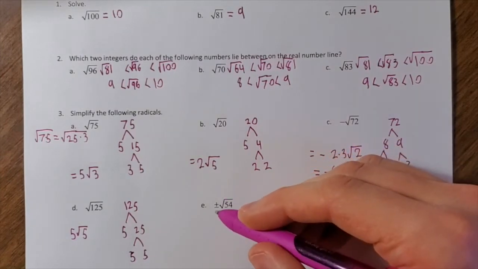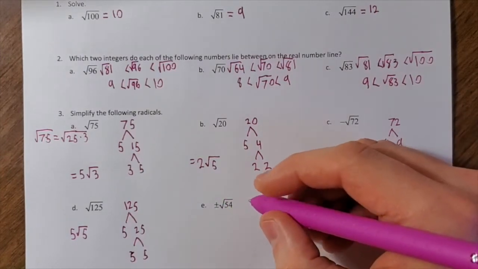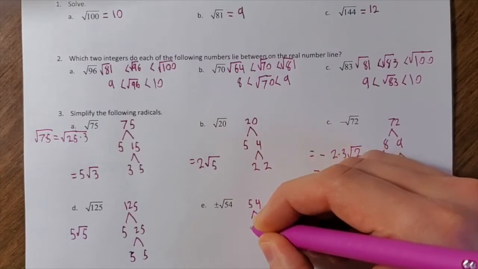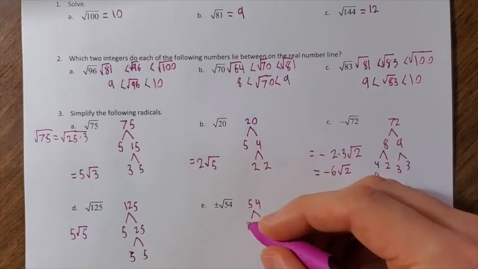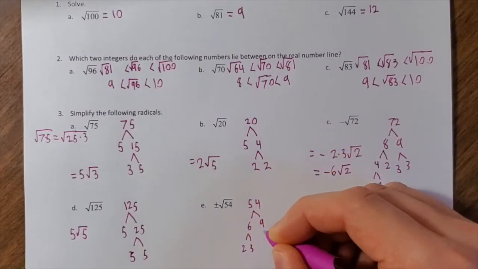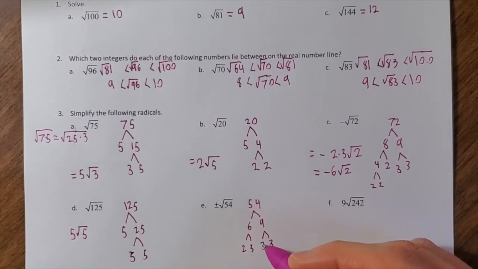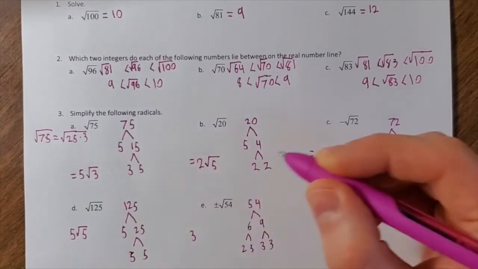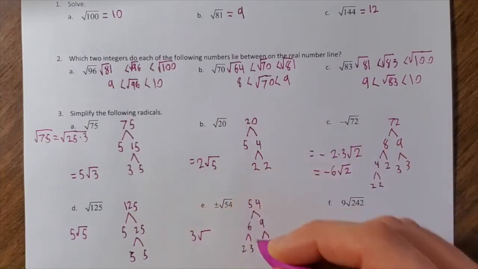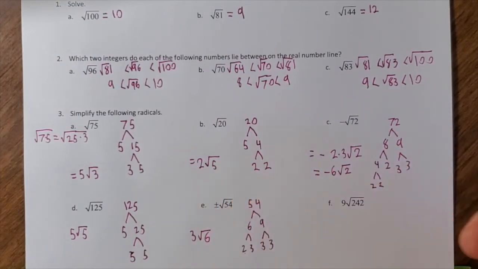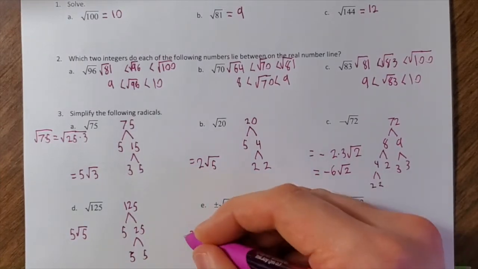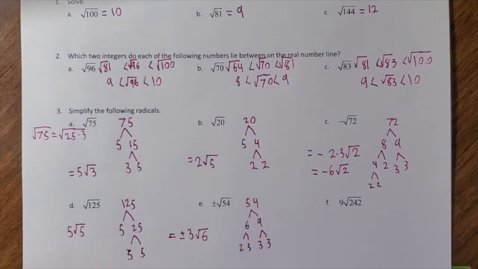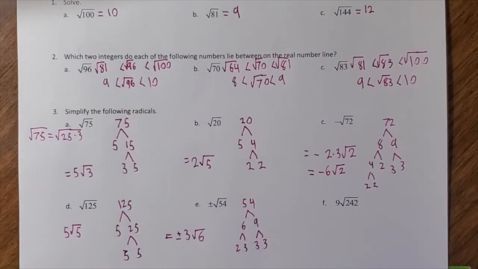54. Notice we've got this plus or minus here, so we want to have 2 answers as a final answer here. So let's break our 54 down into 6 times 9, which becomes 2 and 3, and 3 and 3. So we have our perfect square here of 9. We can pull that single 3 out to the front. And everything that's going to remain left over is our 2 and our 3, which multiplied together gives us 6. But like I said originally, we have our plus and minus here, so we get 2 answers this time around. We get a positive or negative 3 root 6.